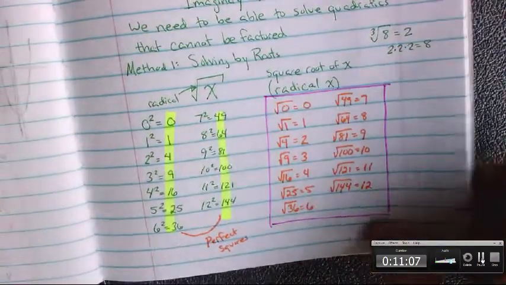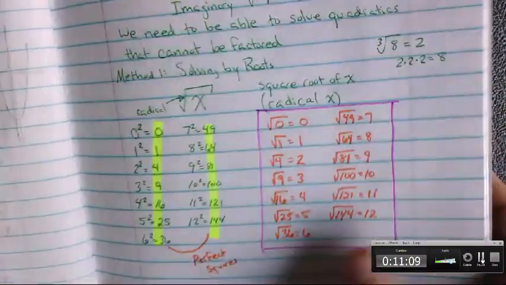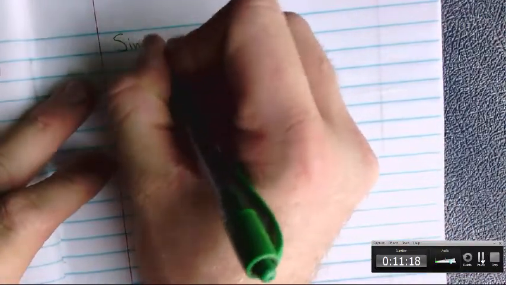So, we're going to take this list. This list you need to have memorized, and then we're going to move into using this, into the concept of simplifying radicals.